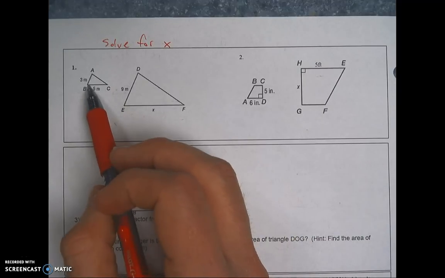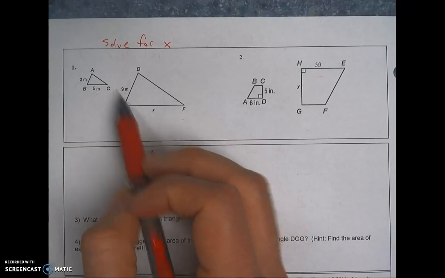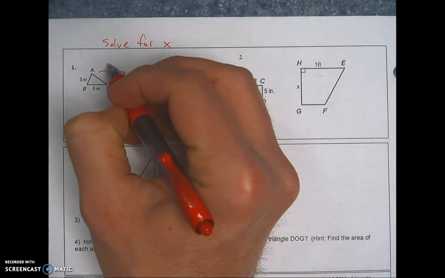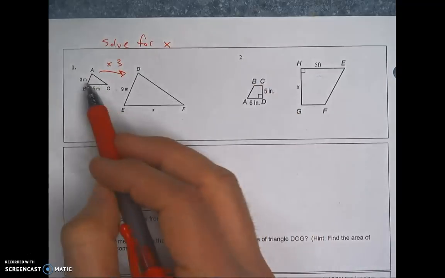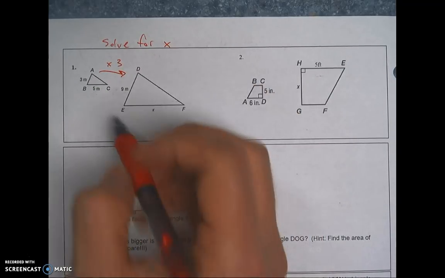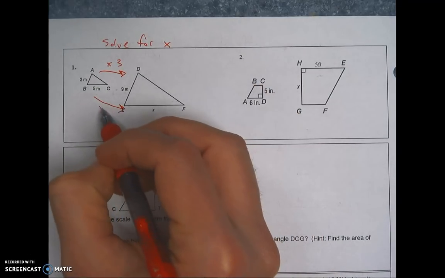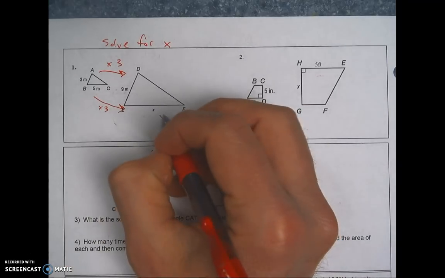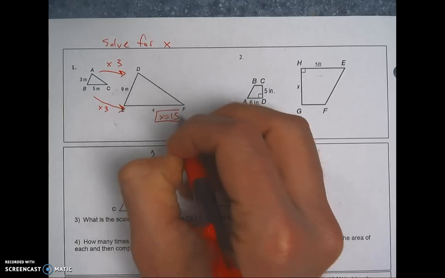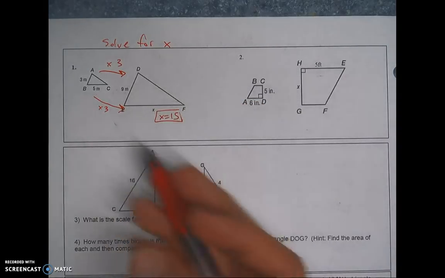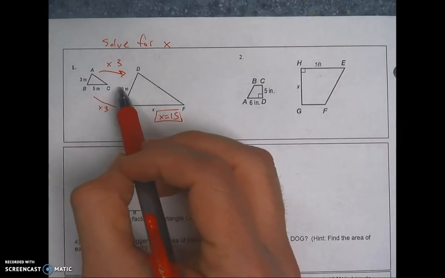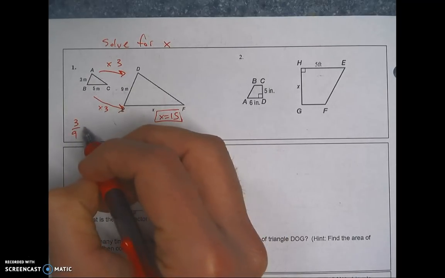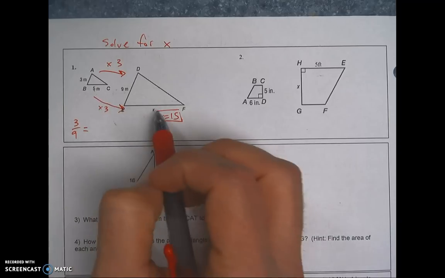So this side AB matches this side DE. It went from 3 to 9. So the scale factor going this way is 3. You're multiplying by 3 to get the 9. So I'm going to do the same thing to the 5. I'm going to multiply it by 3. I'm enlarging all the sides by 3. So x equals 15. Now for easy numbers, that's fine. But what if they're not so easy? You want to set up the ratios. So 3 matches 9, so 3 over 9. And it has to equal 5 over whatever this is.